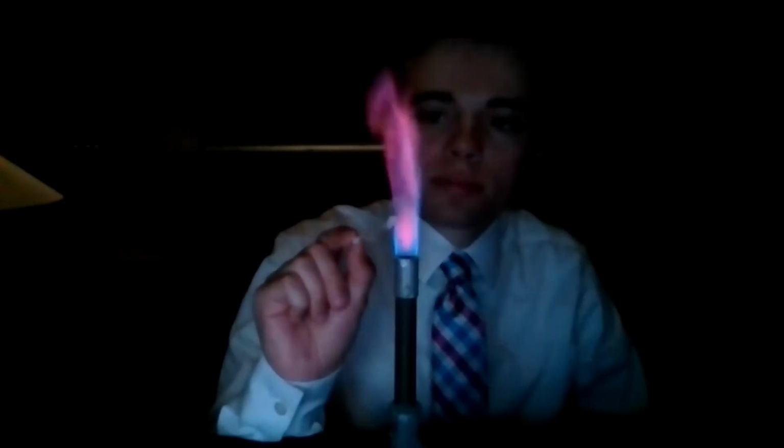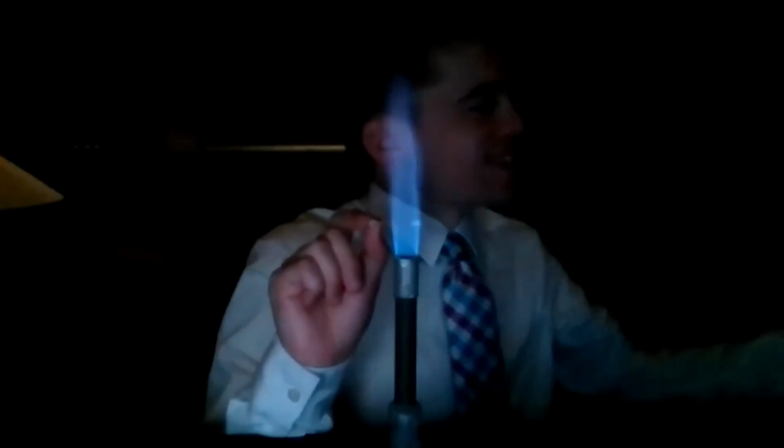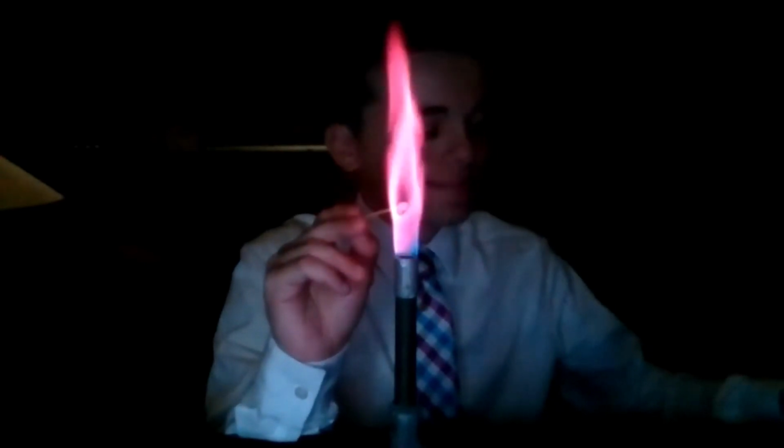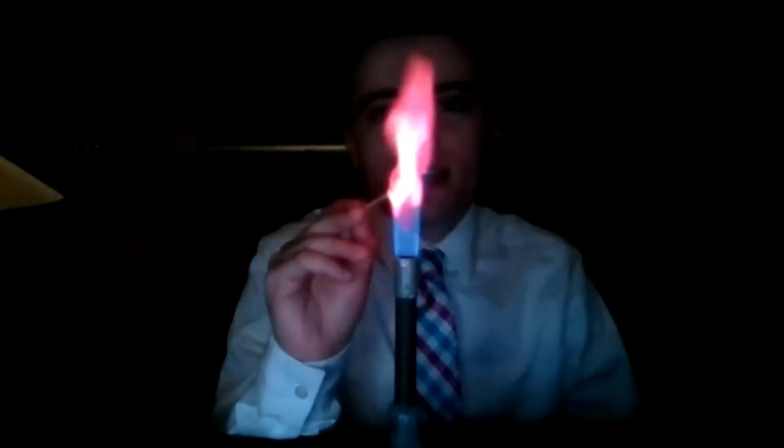This is unknown 1. It looks kind of reddish pink. Lithium. Don't yell it out. Well, where do I put that? It's one of the questions below: what metal ion do you think unknown 1 represents and why? Yes, but this one is lithium. Why is it lithium? Because it's pink. Yeah, it has that pink red flame on it. We can tell it's lithium.